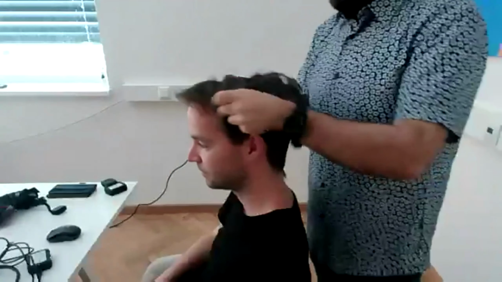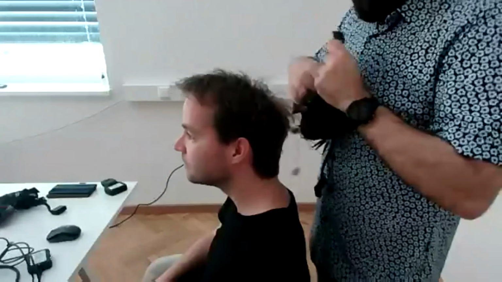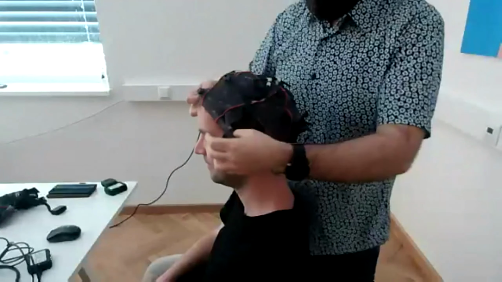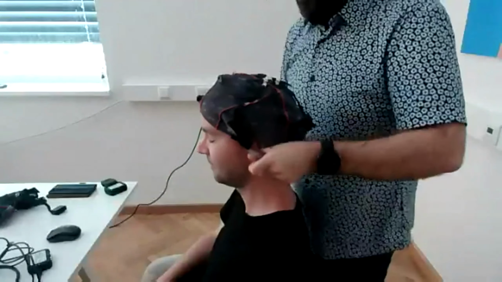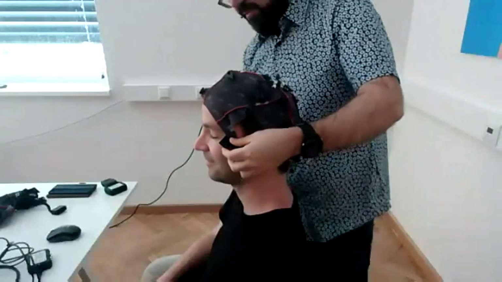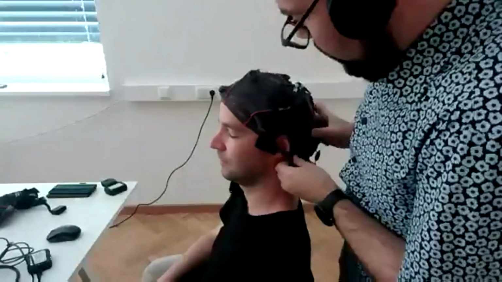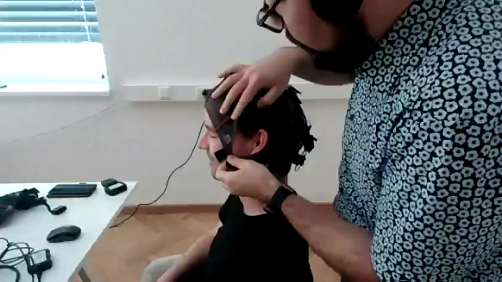And now we will jump to the preparation of the dry electrodes pretty quick because time is running. So you saw the difference of the preparation of the other one. So we will have a cap connected to the amplifier.